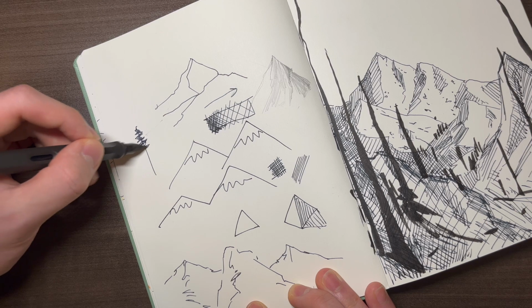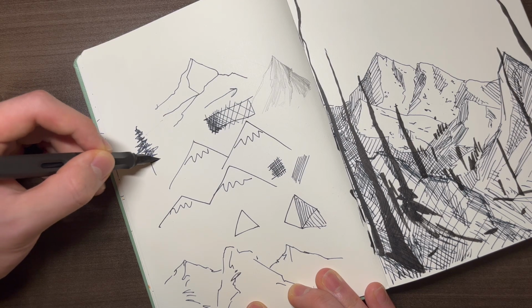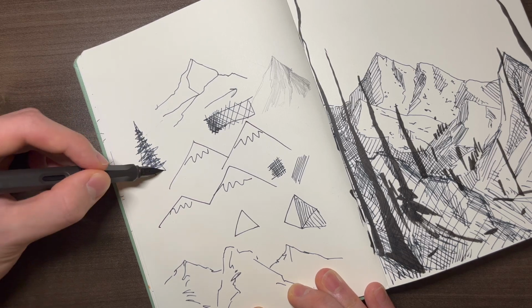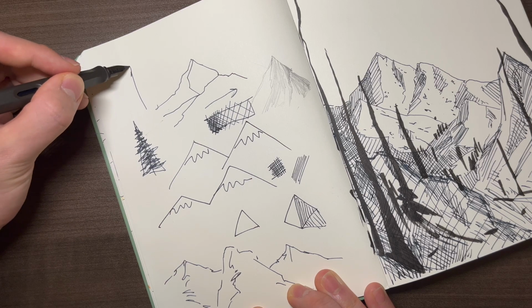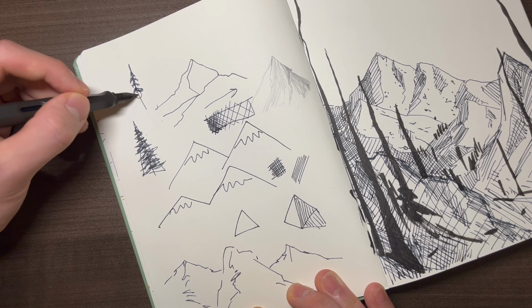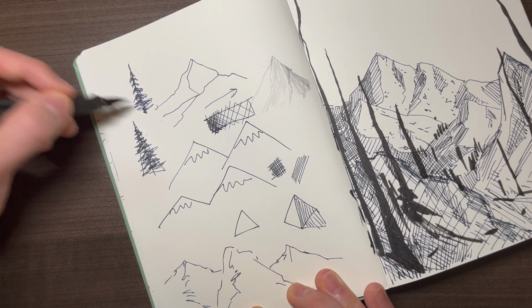Go from side to side, like that, and then get wider as you go to the bottom, so it's like a triangle kind of. Scribble, scribble, scribble, getting fatter as you go to the bottom. And there you got yourself a tree.